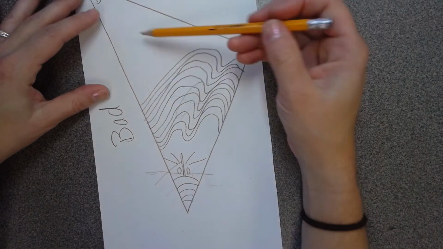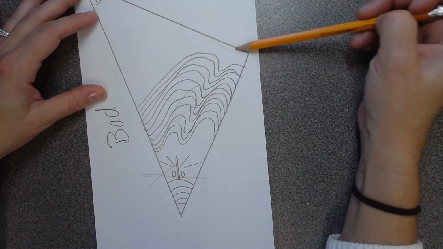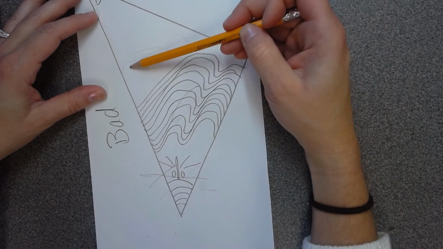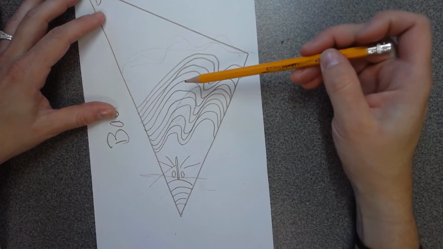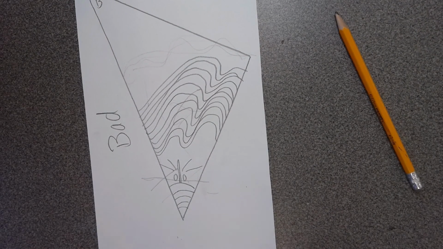Okay, so make sure that you divide and decide where your wedge is going to be, and that you divide it asymmetrically. Okay, all right, you try it.